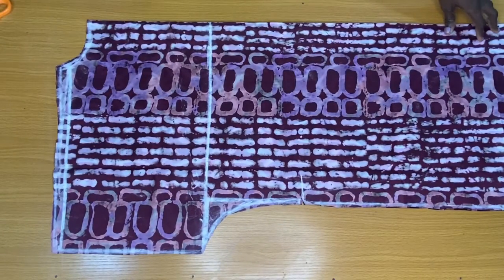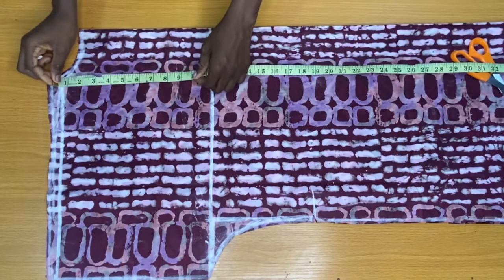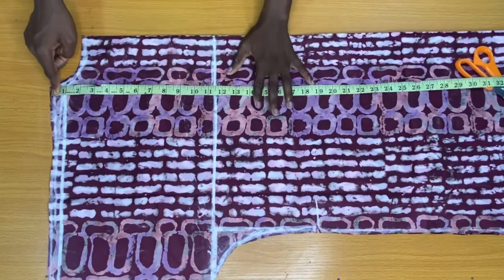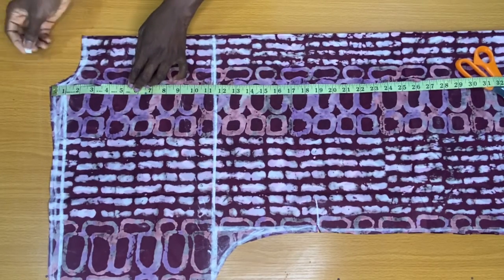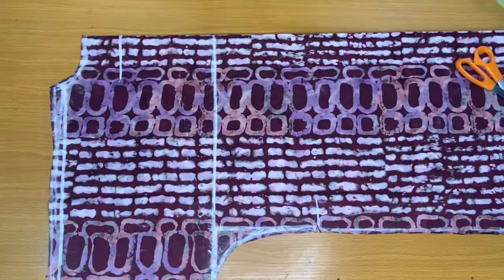The next step is to take out the back piece so I could work with just the front piece. I went ahead to increase the neck depth. I placed my tape from the neck width vertically downwards to mark 5 inches and connected the neck width to the neck depth to form a curved neckline.